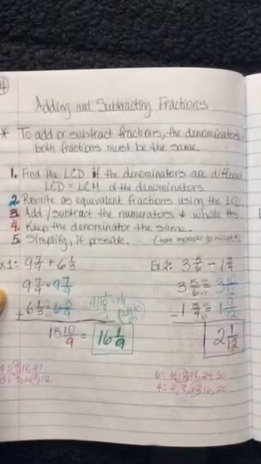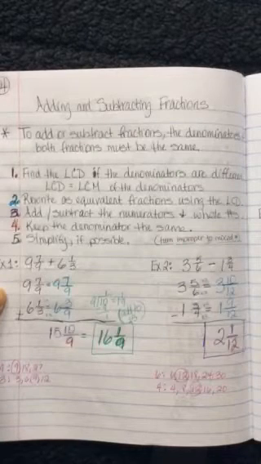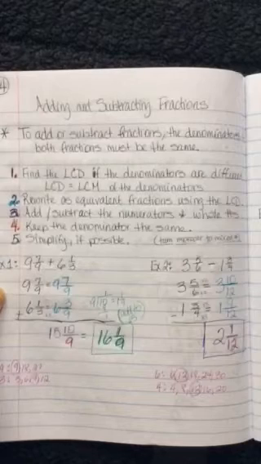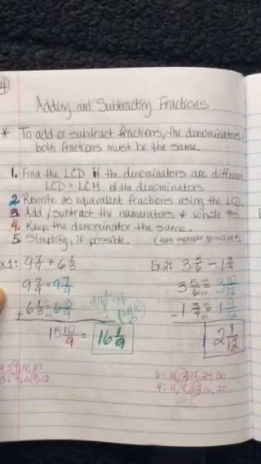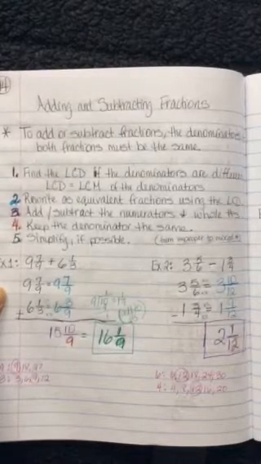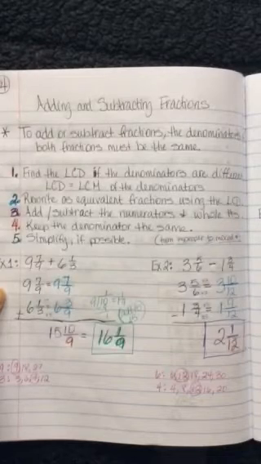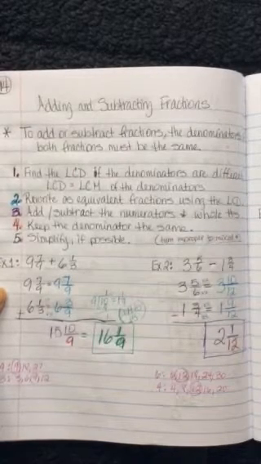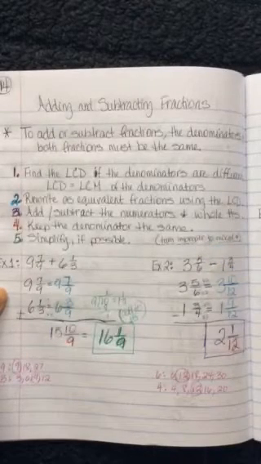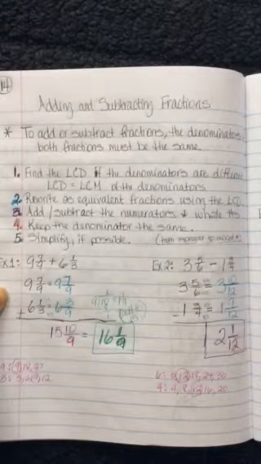Our next step, since our denominators will be the same, we're now ready to either add or subtract. But we only add or subtract the numerators and the whole numbers. Your denominator stays the same. I repeat, denominator stays the same. Do not add or subtract denominators. And of course, the last step in dealing with fractions is always to simplify if possible. Okay, and a lot of times when you're adding, you may end up with an improper fraction after you finish adding. So make sure you turn all improper fractions back to mixed numbers.